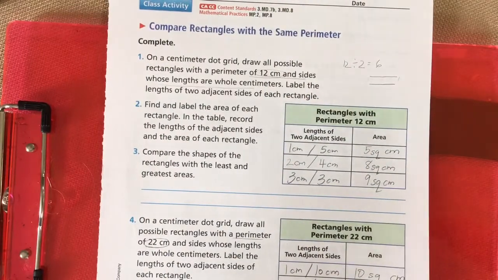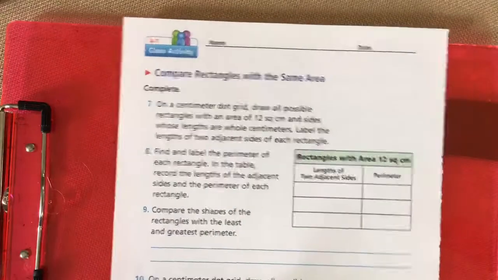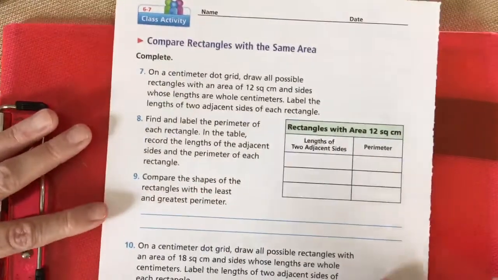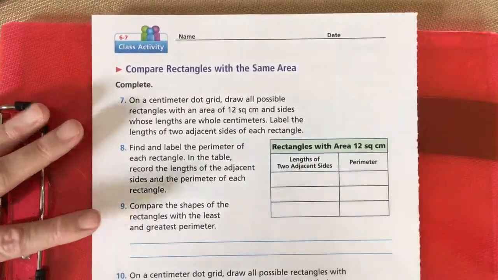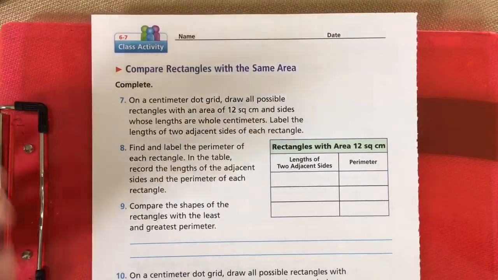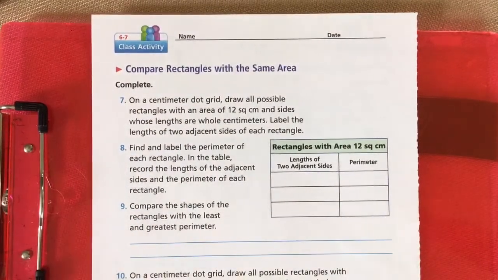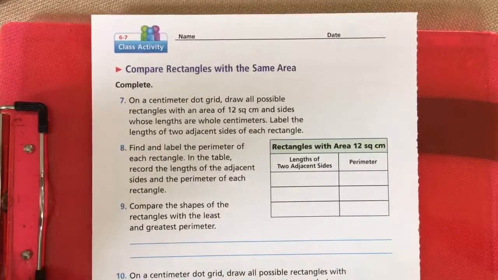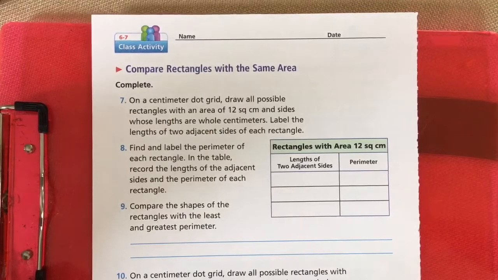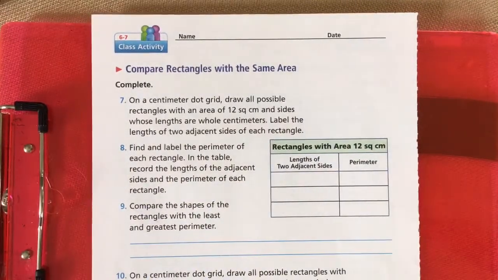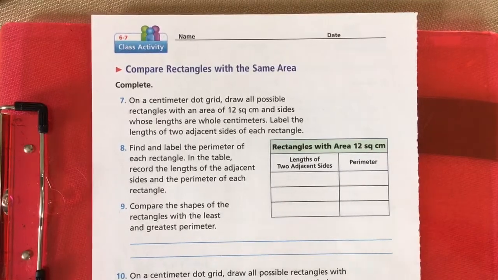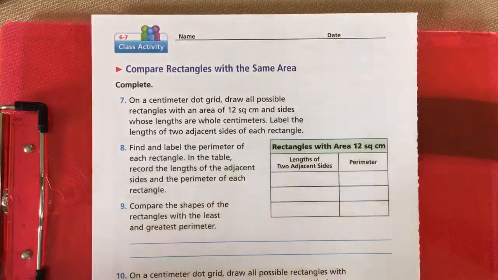Now on the next side, we're going to be focusing on having some noticings and comparing rectangles that have the same area. Okay, so not same perimeter, same area. Okay, and we know if they are rectangles, they have 4 side lengths. And they can have 4 equal sides. That would just make it a square, right? That would make it a perfect square.